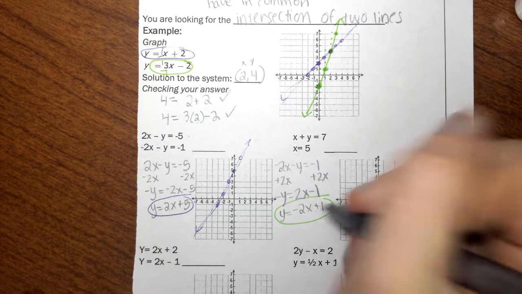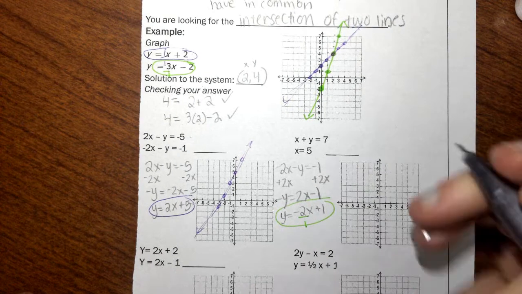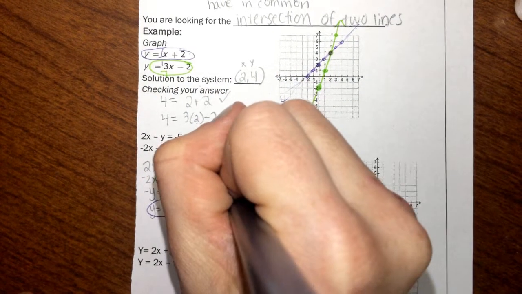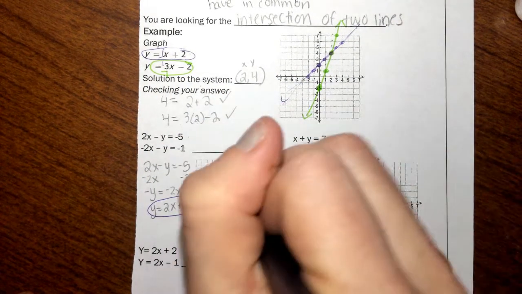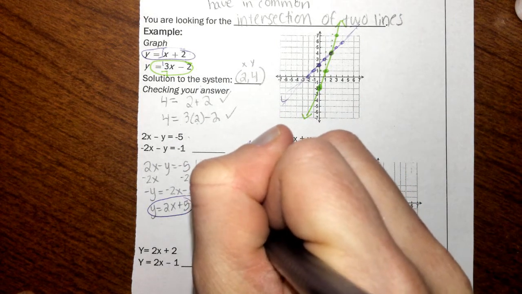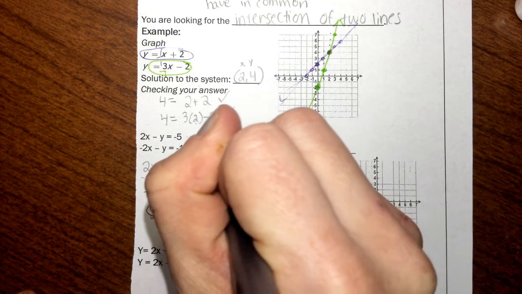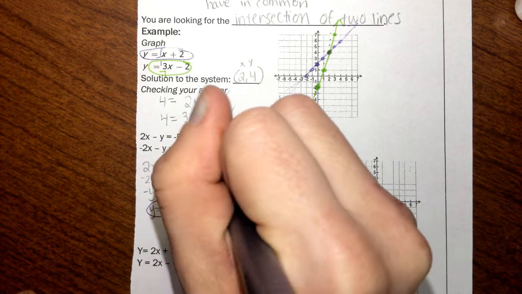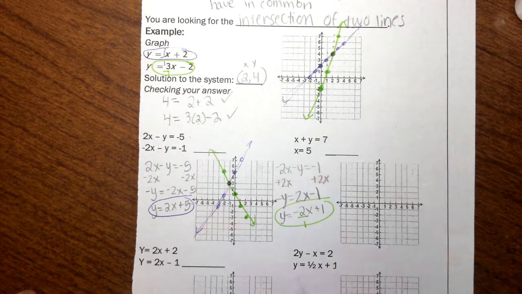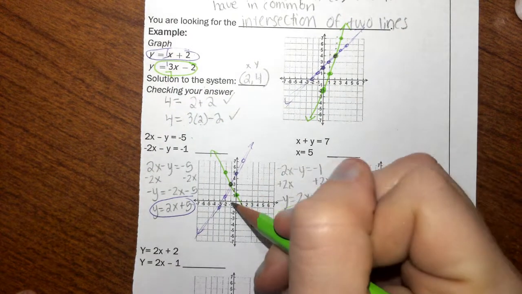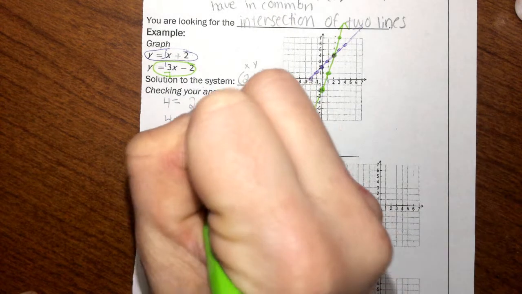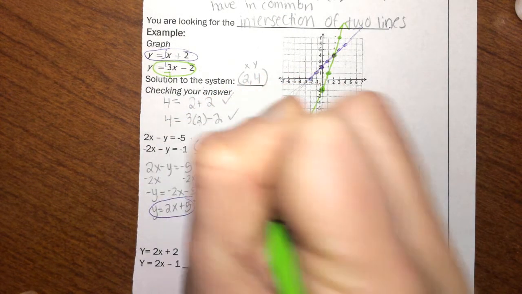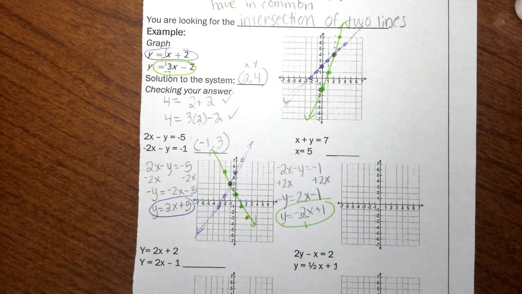And then I'm going to go down 2 to the right 1. So starting here, and then down 2 to the right 1, down 2 to the right 1. You can go up 2 to the left 1. Hey, look, there it is. It's crossing right there. And so the point of intersection looks like it is at negative 1, 3. So that would be the solution to your system. So you can go ahead and pause it and then graph the other ones, and then we'll talk about the last part on there.